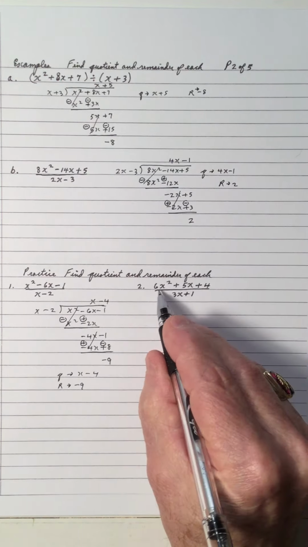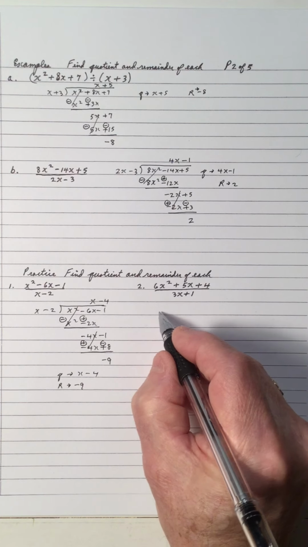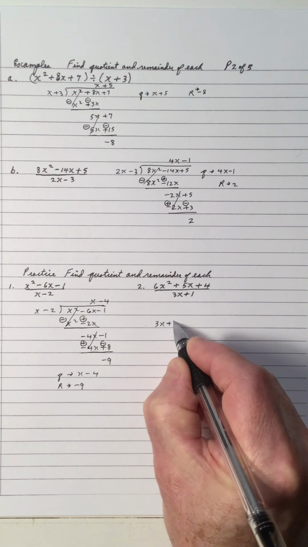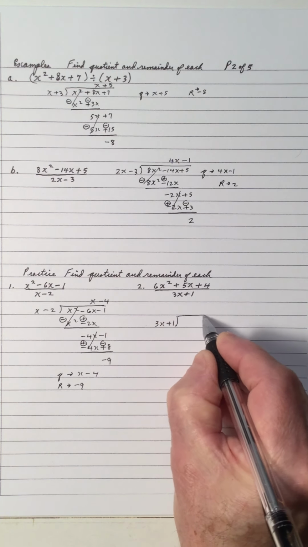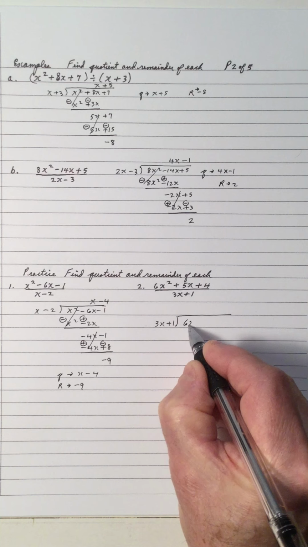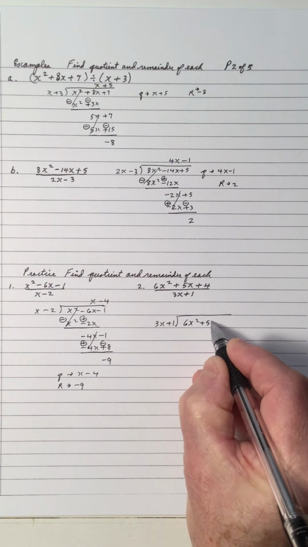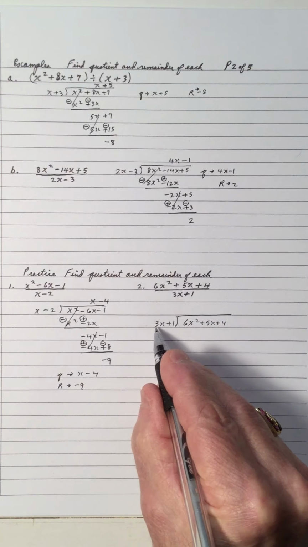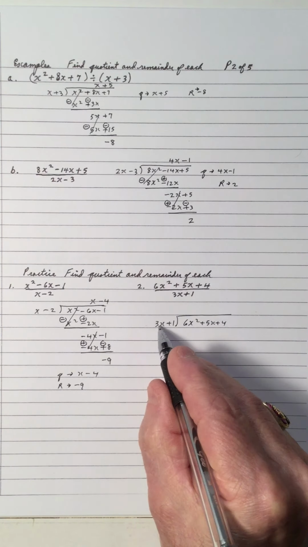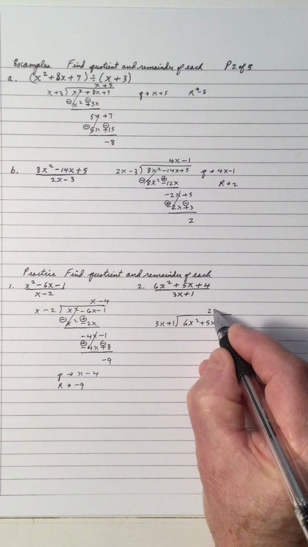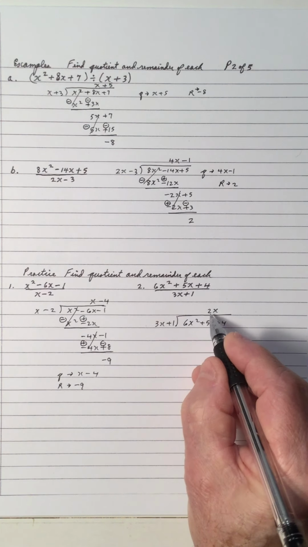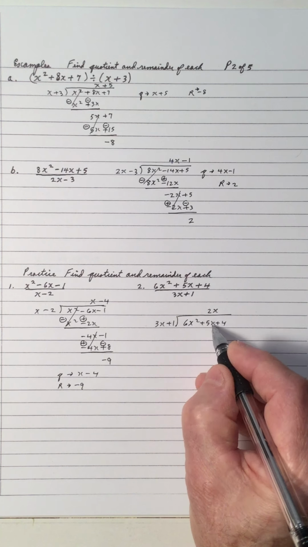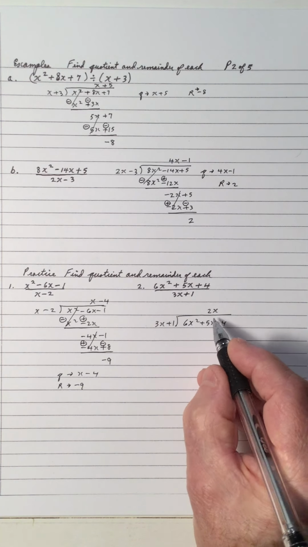Let's divide this one. Again, you can pause the video. So we have 3x plus 1 divided into 6x squared plus 5x plus 4. Notice, still in descending order. So we divide the first one into the first one. 3x into 6x squared is 2x. Again, we put the 2x above the x's, constants above constants.